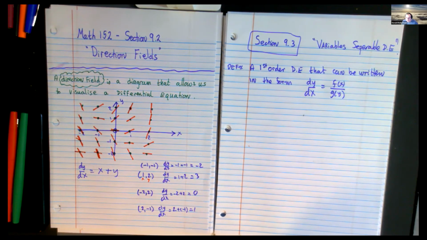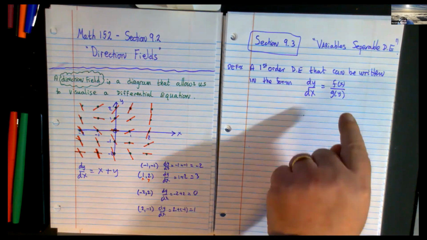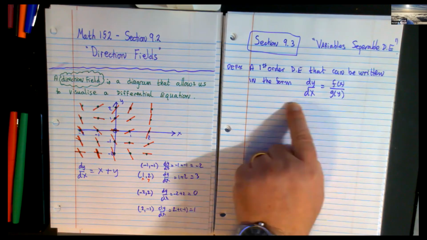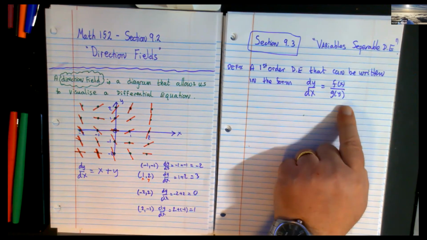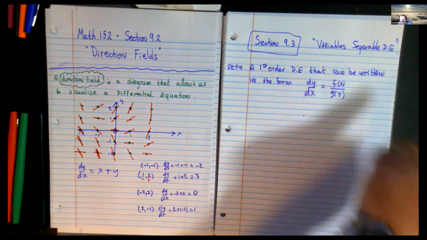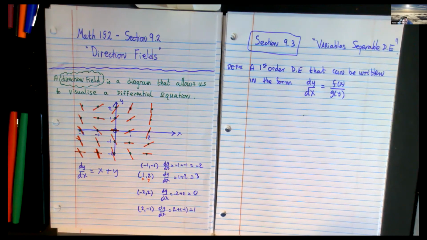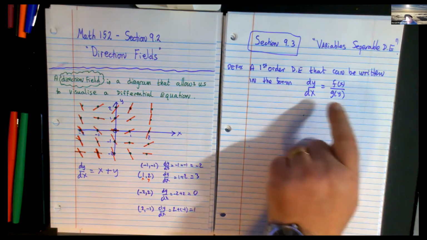If you can get a differential equation and rearrange it so it looks like this, we call these differential equations variable separable. And there is a way that we'll show you today on how to solve these.